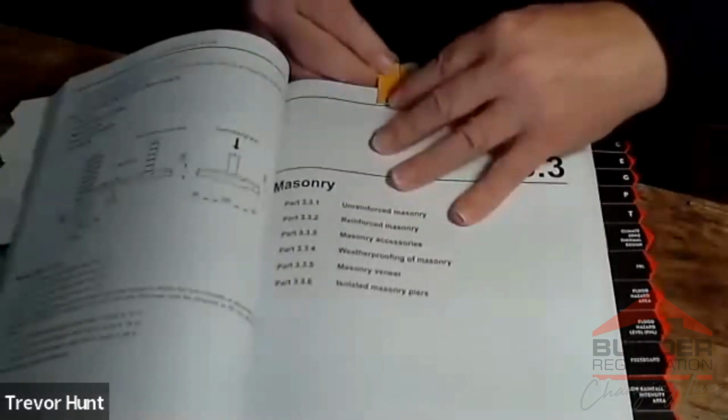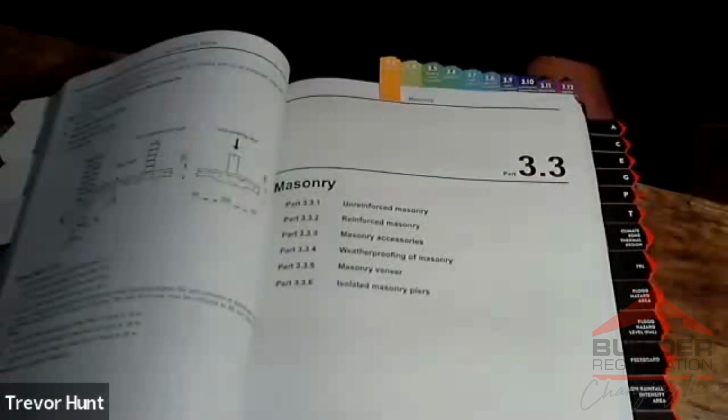Okay. After 151 for 3.4 framing, we've got 3.3 masonry, and that's going on page 131. 131 is where we're putting in masonry. Masonry, 3.3 on 131.